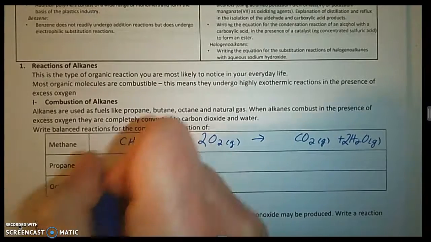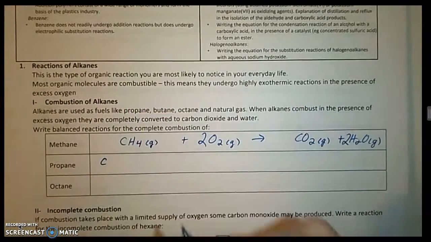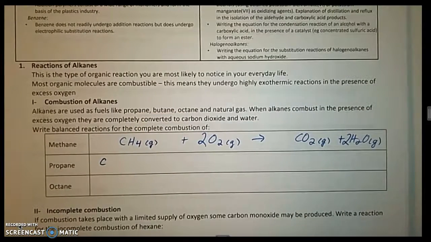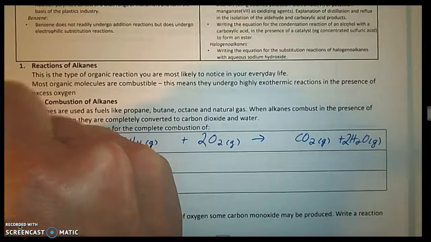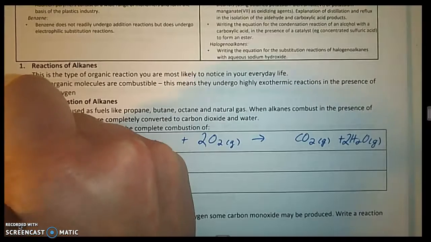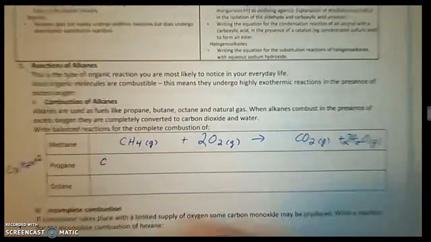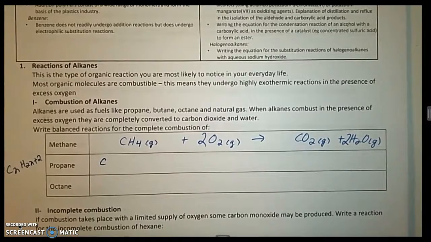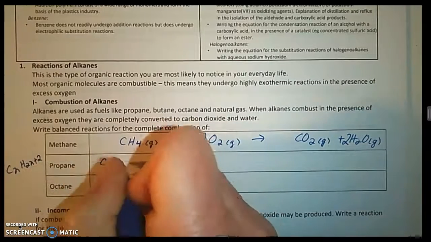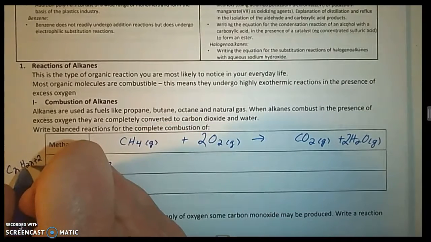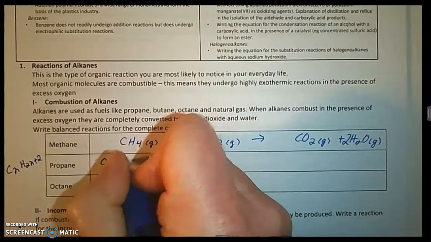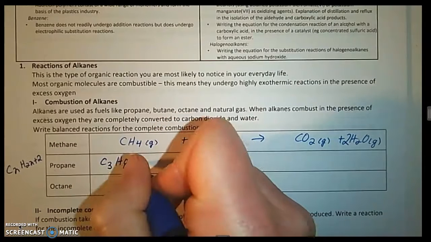Okay, propane, similar idea. So if you are not able to just come up with a formula of propane, you might want to remember that the general formula for any alkane is CnH2n+2. So for propane, I know that it has 3 carbons. So my n in that case is 3. And then my H is double the number of carbons plus 2 more. So that's going to be H8. Okay.